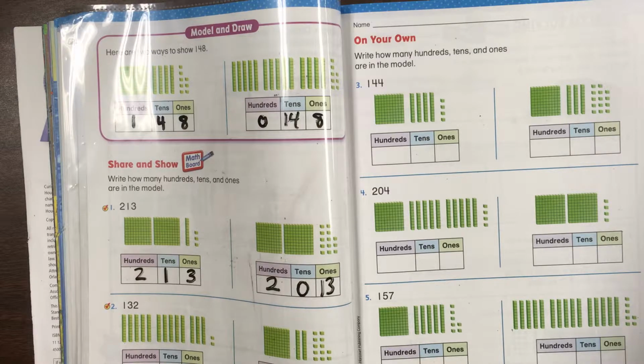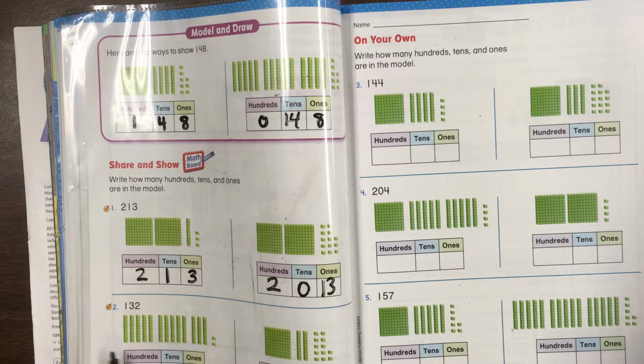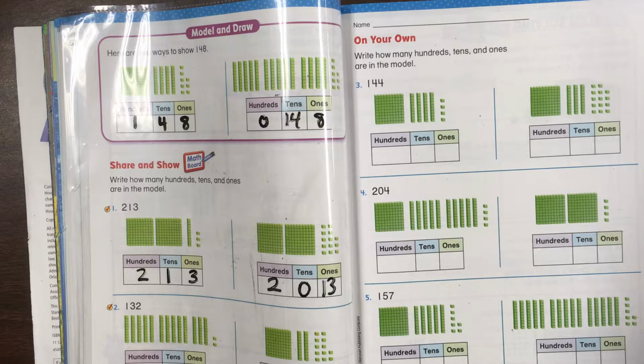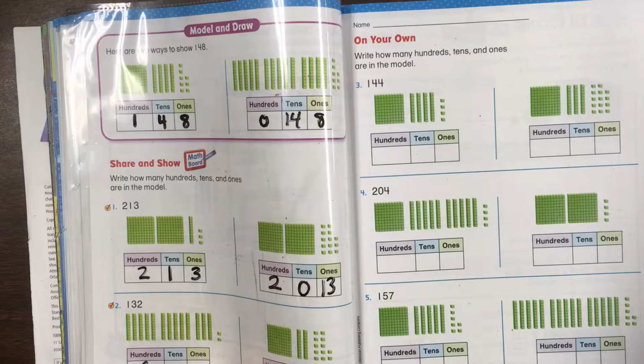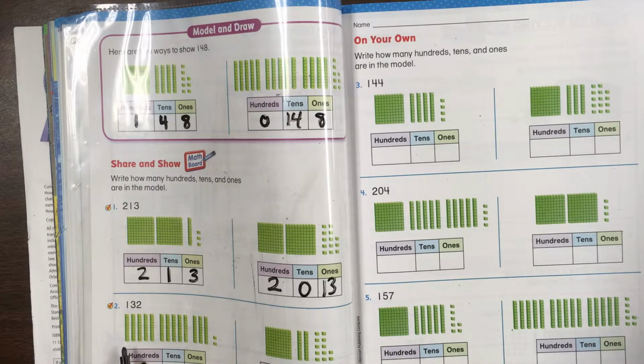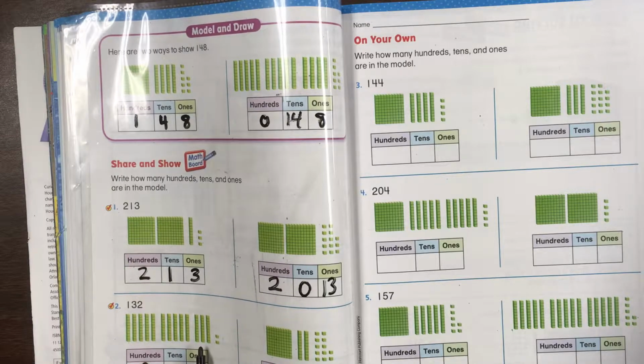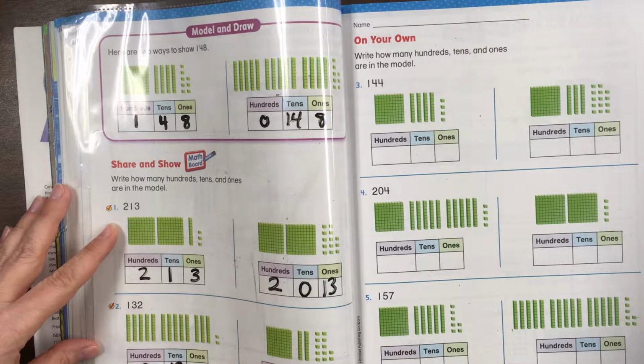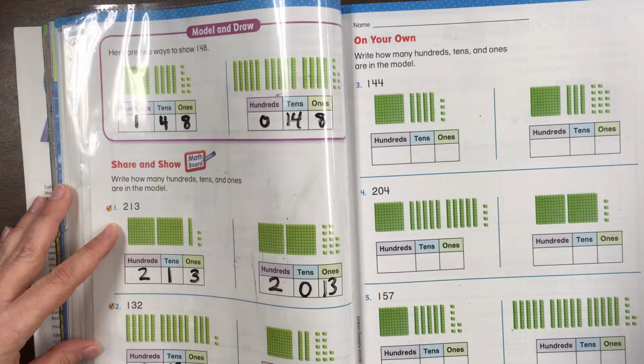All right, 132 now. This time they didn't start out showing us the normal way. They started out with it all broken up. How many hundreds are there? No complete hundreds. How many tens? Well, 2 sets of 5. 5 and 5 is 10, 11, 12, 13. Write it. And how many ones?